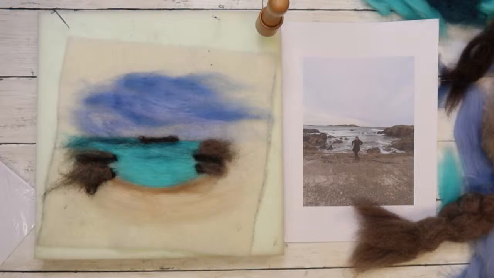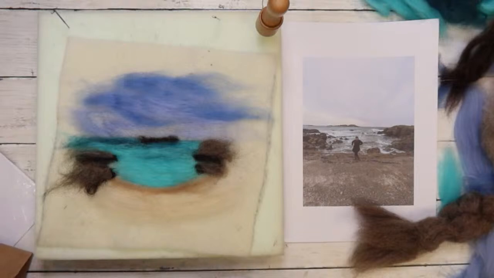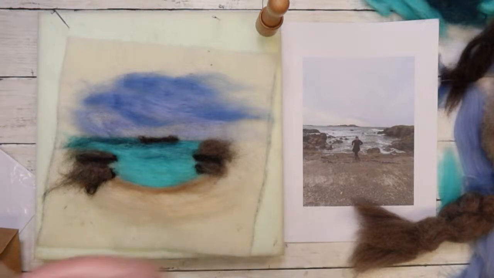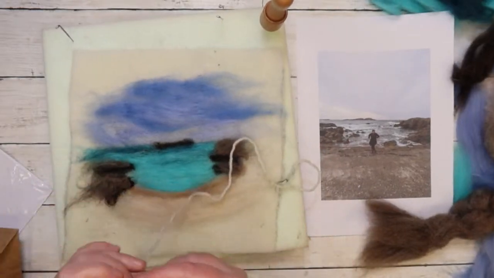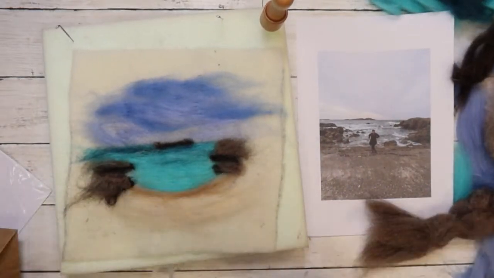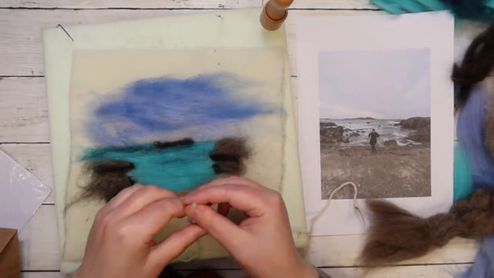So I'm going to take my handy dandy box of white scraps, so this is old bits of yarn that I collect into boxes and I put into pictures.